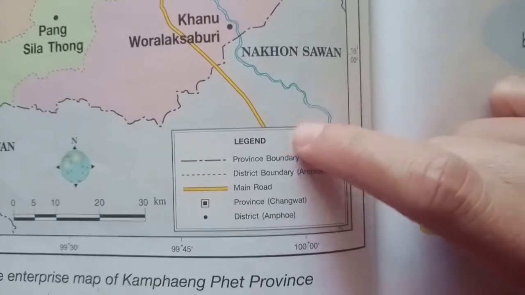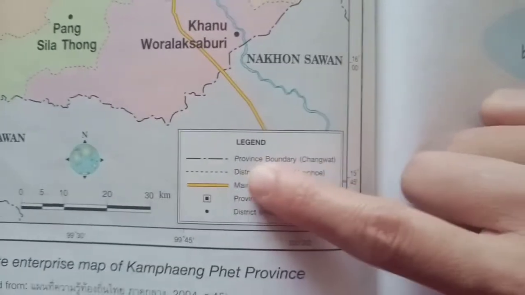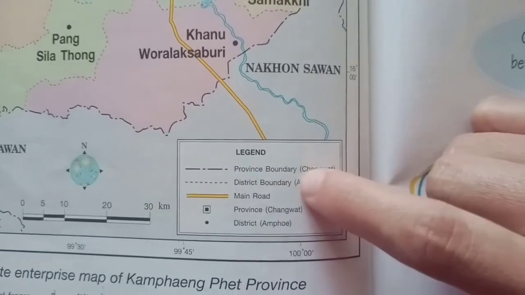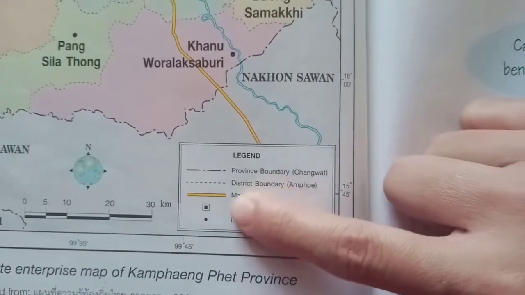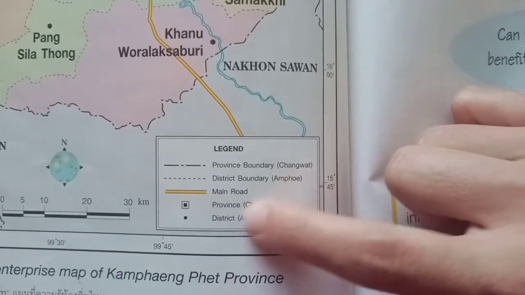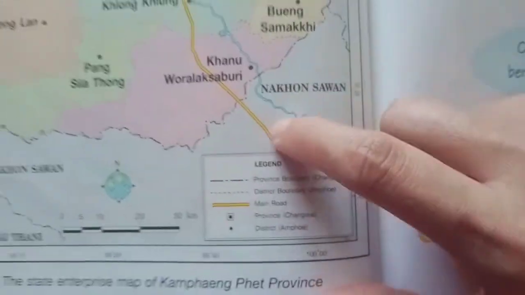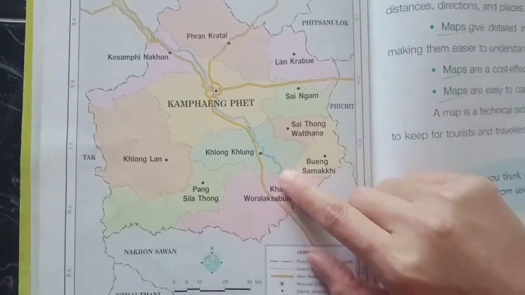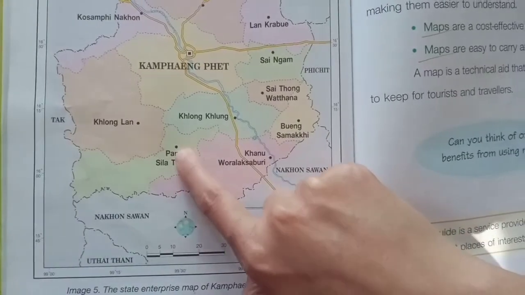As you can see here, we have the legend. This one is a province boundary, or Changwat, and then we have the district boundary, which is the Amphoe, and then we have the yellow one, which is the main road. In the map, we can really see the main road, and we can also see places like this dot.